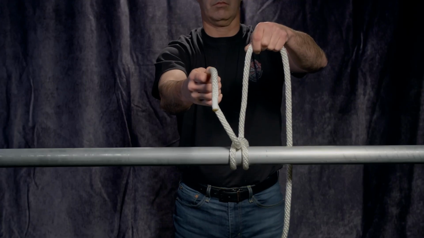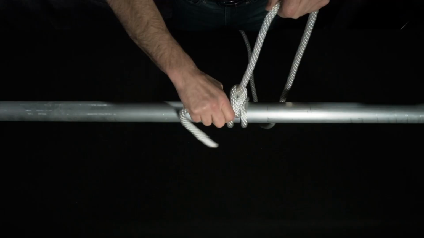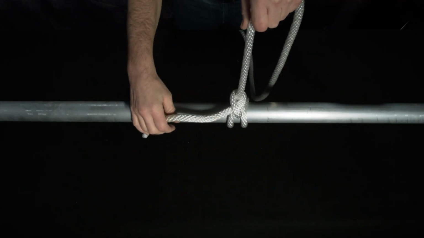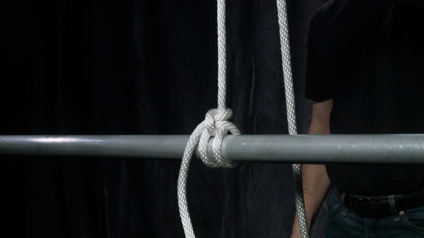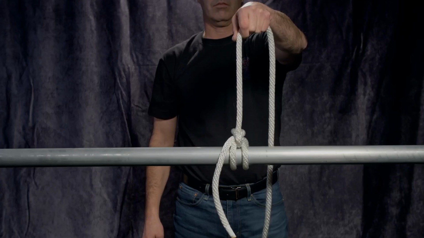To finish the clove hitch, you must add a half hitch or a similar finish, such as a half hitch on a bite. This prevents the knot from rolling out. The clove hitch can be tied from left to right or right to left, depending on the situation or right-handed and left-handed people.